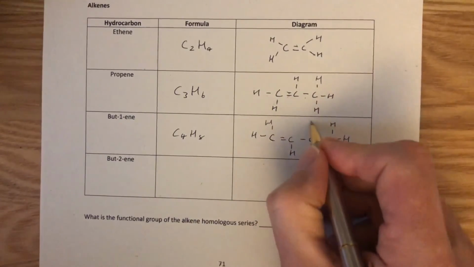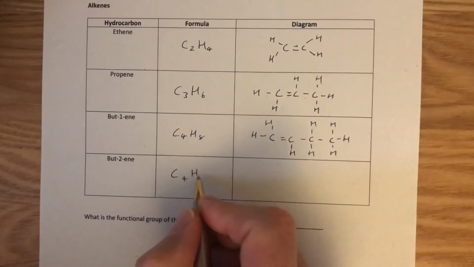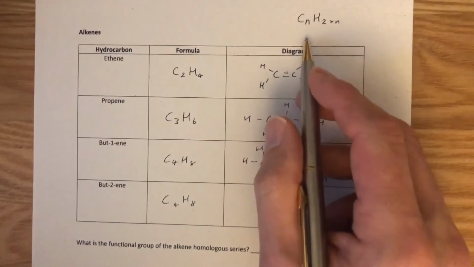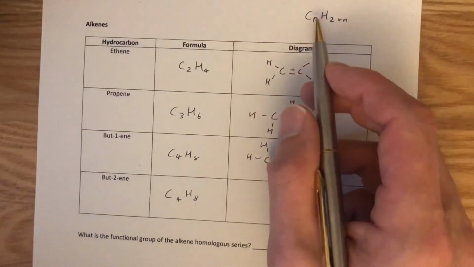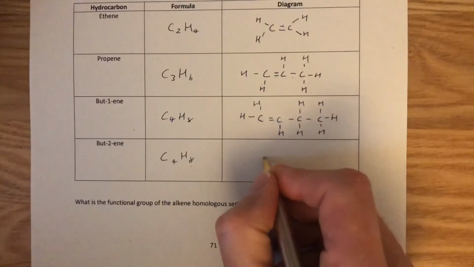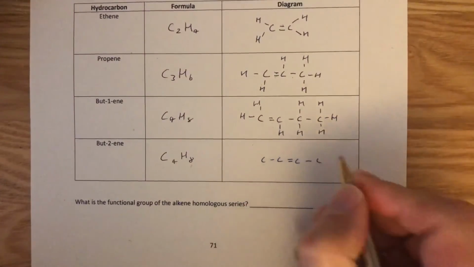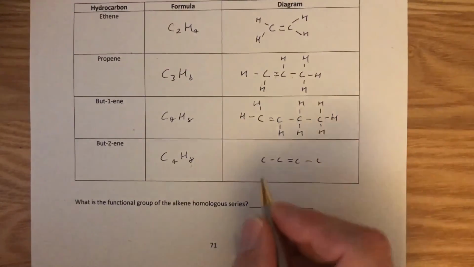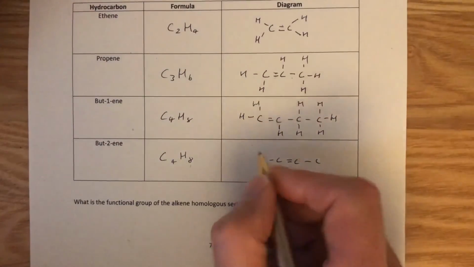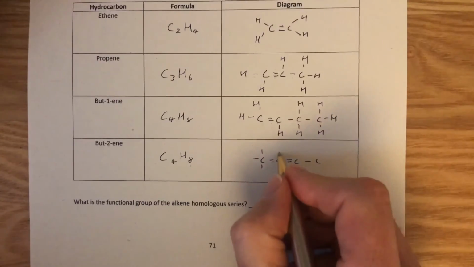Well, but-2-ene is C4H8 again, so it's still a butene. It's still 4 carbons, and ene means it's an alkene, so it follows the general formula: C4, 2 times 4 is 8. But this time the double bond is on the second carbon, so there's our double bond between the second and third carbon. And again, we need to count these really carefully to get the hydrogens correctly drawn. So 1 bond around that, 3 more, so that's 4. 3 bonds around that carbon already, so only 1 more.